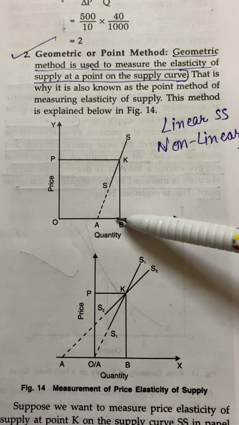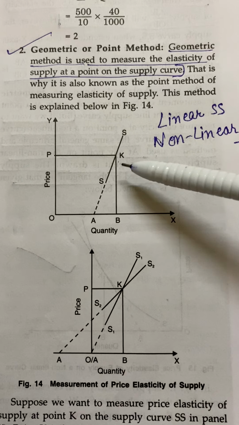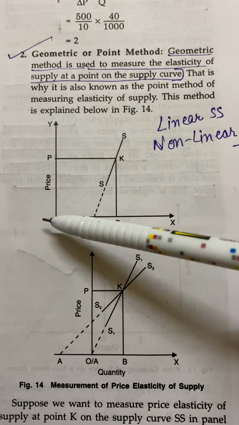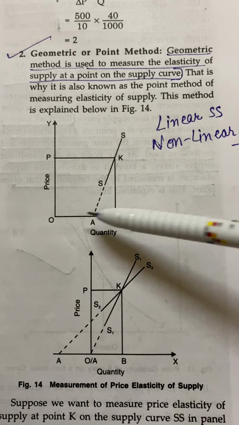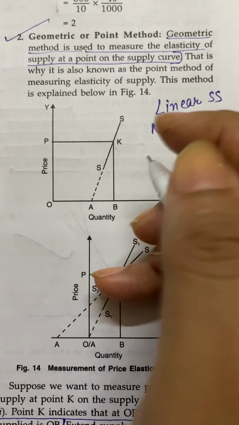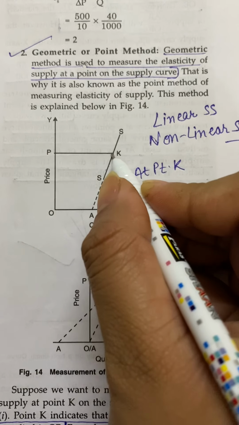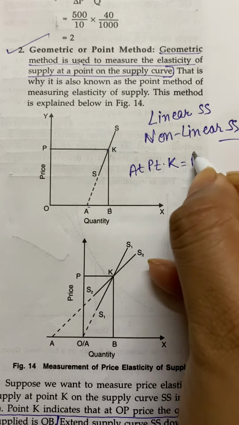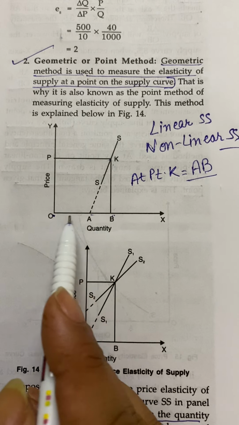हमने K से एक perpendicular x-axis पे भी draw कर लिया, K से एक perpendicular हमने y-axis पे भी draw कर लिया. अब formula क्या है? The ratio of horizontal axis to quantity supplied, यानी AB divide by OB. This is the formula. ये formula हमें लगाना है to find elasticity of supply at point K. इस point पे elasticity का formula क्या होगा? AB divide by the total quantity supplied OB.